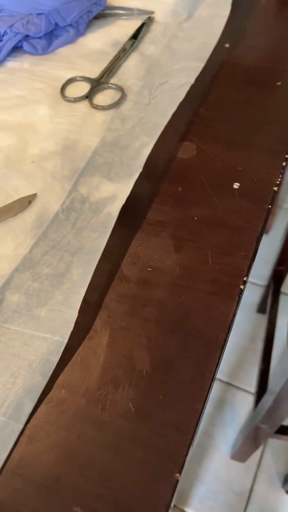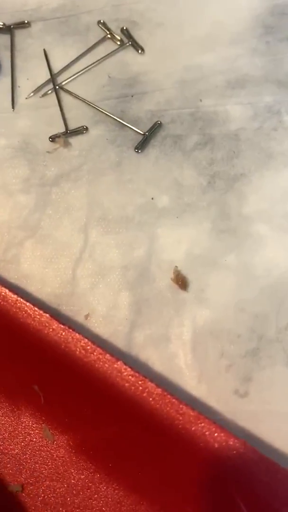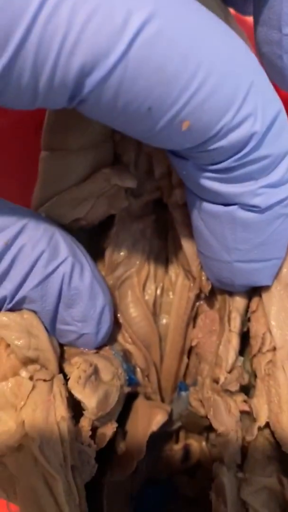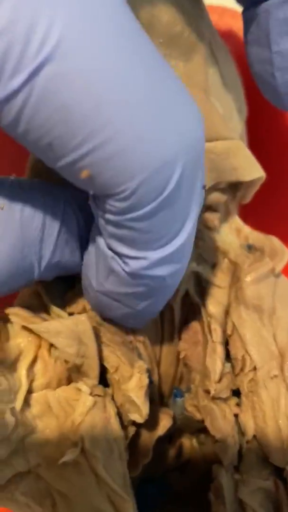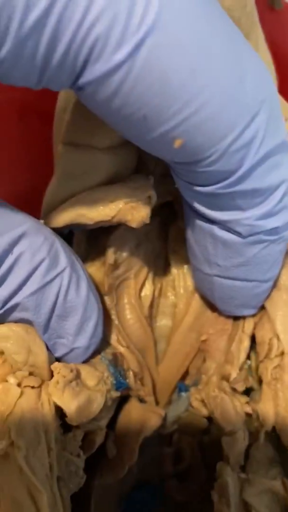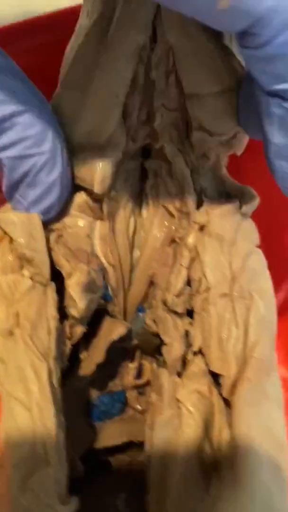And then we go to the trachea, or the esophagus, I kind of cut into, because this is the trachea right here. And then the esophagus is like behind it, right there.